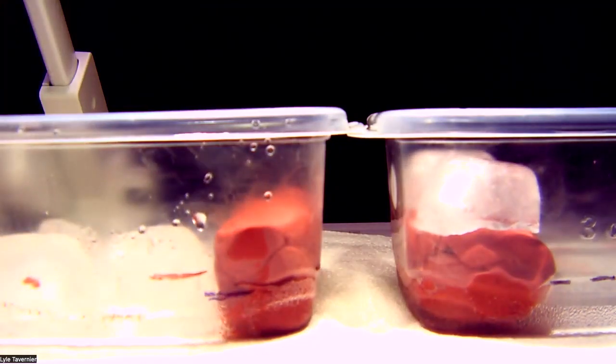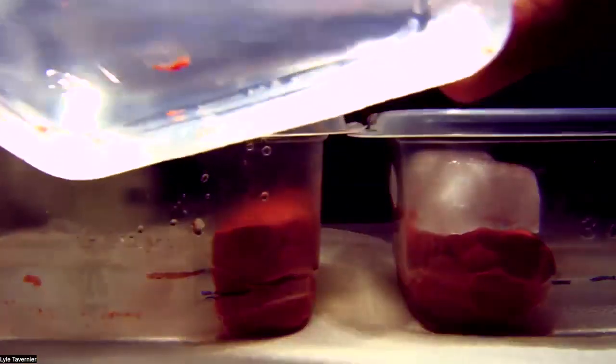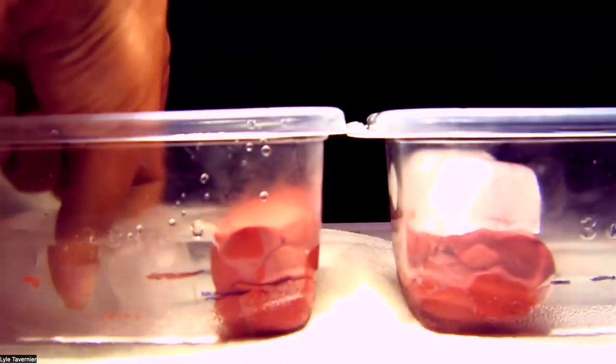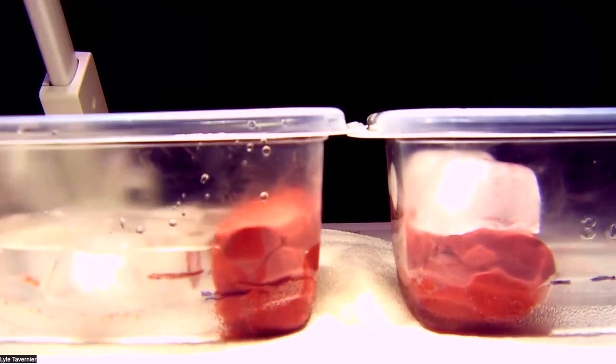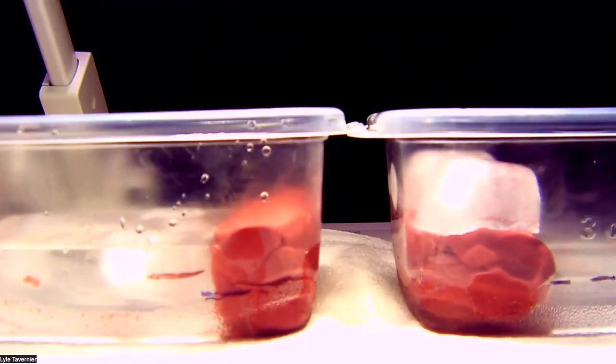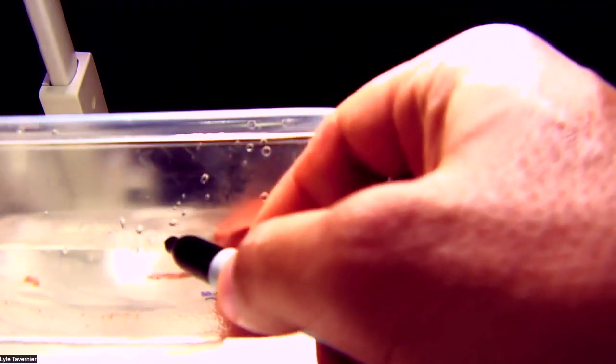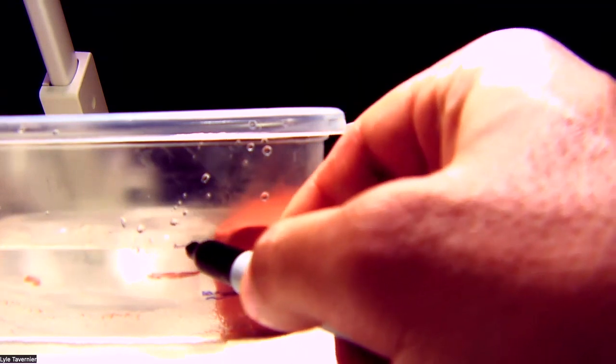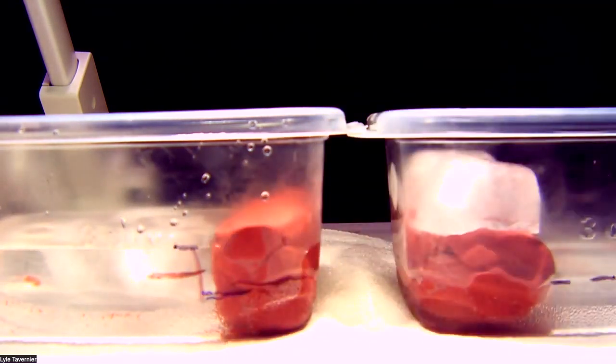But what I want to do with this is pour water in so that the ice floats just off the ground. There we go. Once I've done that, I can put a little mark on the water level. Come back in a little bit and take a look and see where that water is at.